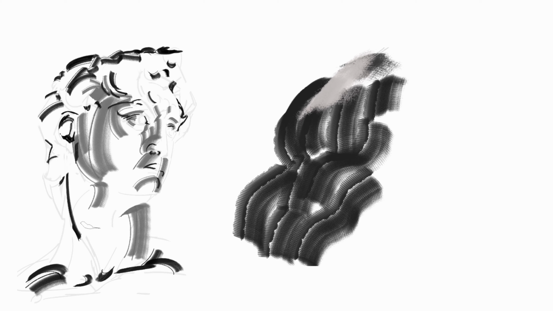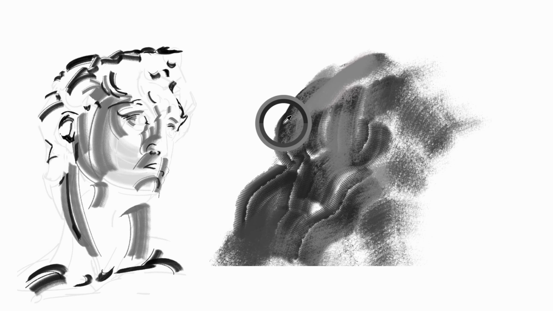What you're seeing on the right side is where I'm experimenting with it. But for this sculpture study, I only use one brush. And I like the way it was coming out, so I didn't want to add any textures to it. But for the background, I was just putting different brushes and going over it.